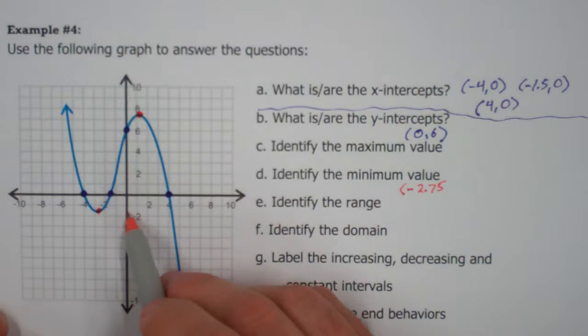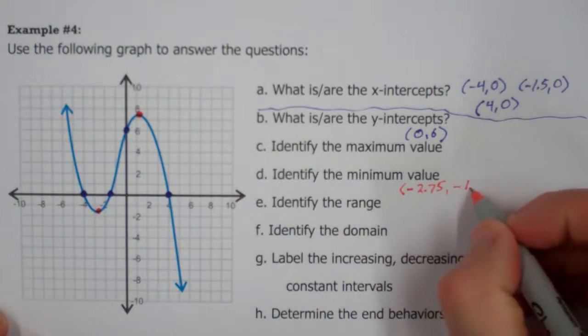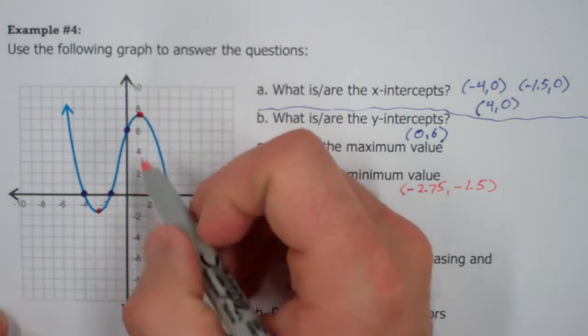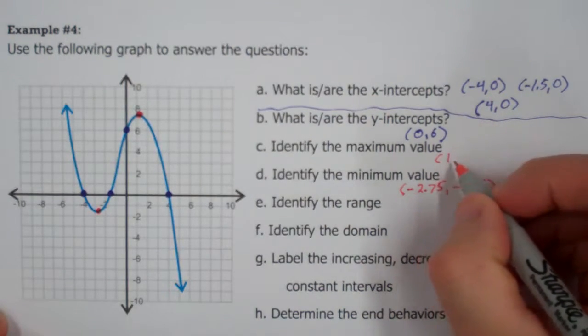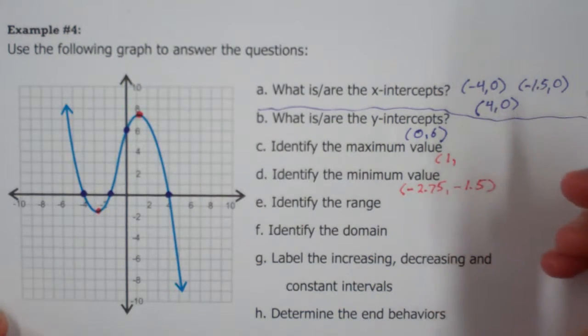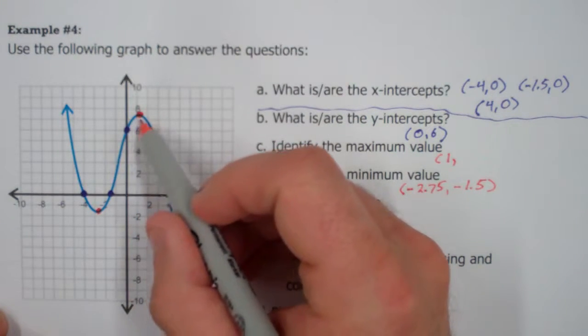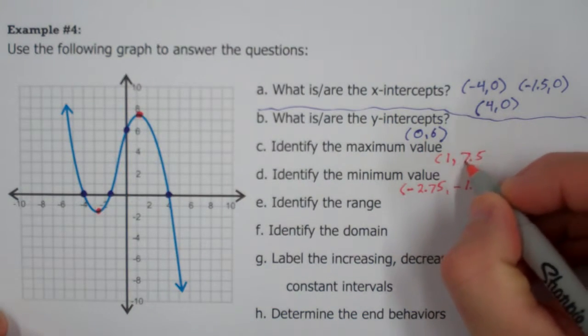And then we're about halfway down in between negative 1 and negative 2. So I'm going to go negative 1.5 here. For this one, it appears that the maximum is close to 1, so we'll try to list that as 1, and if you did 1.1 or 1.2, that's fine. And then it's about right in the middle of 7 and 8, so that'll be about 7.5.